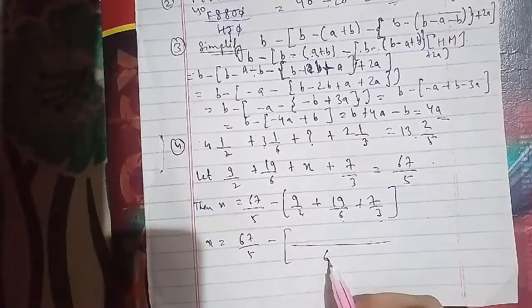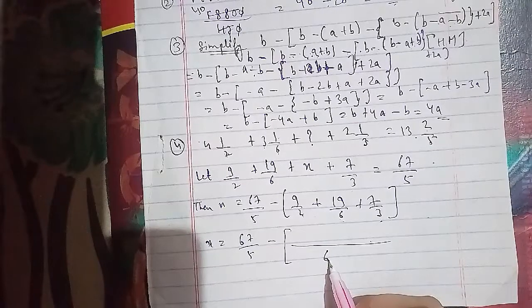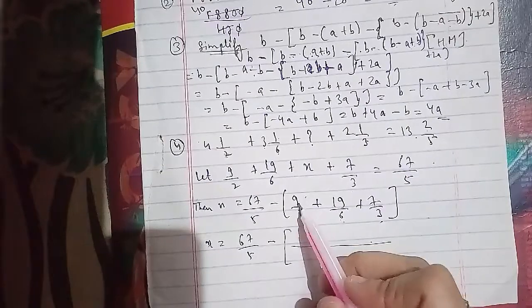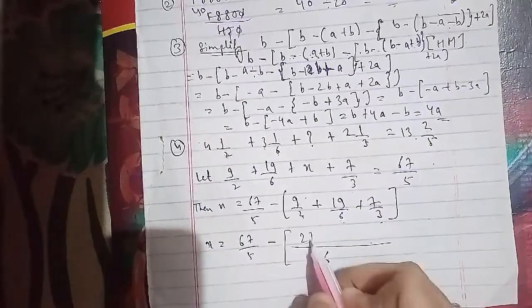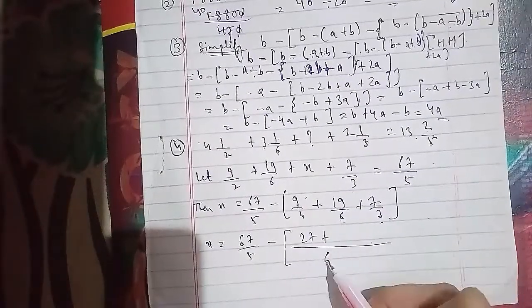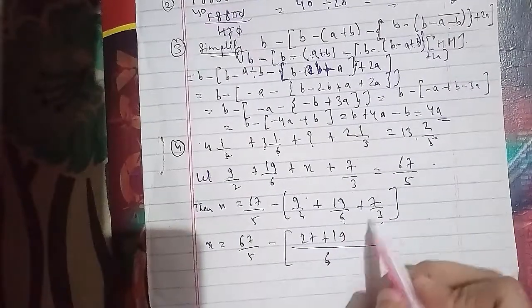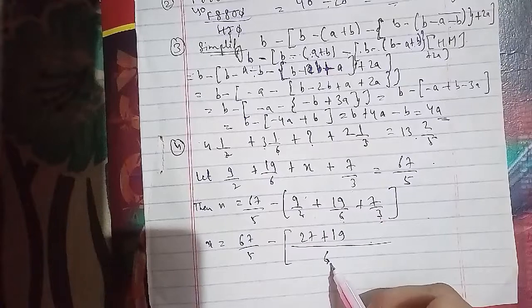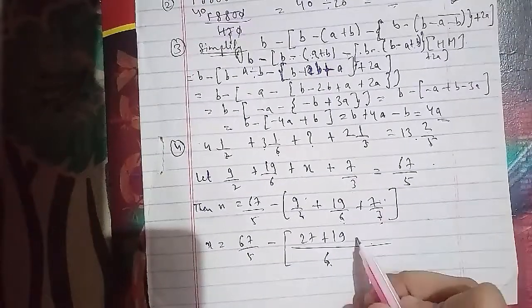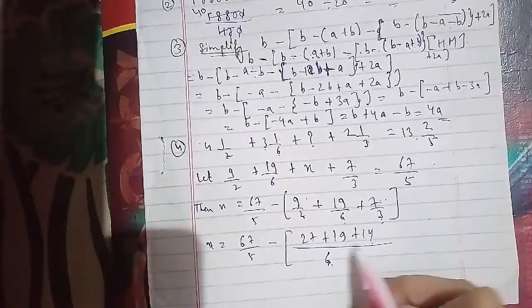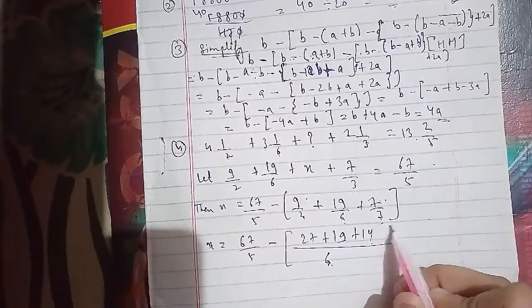So 2 के टेबल में 6 कितनी बार आता है, it is 3 times, and 3 times आता है, it means that 9 3s are 27, so we'll have 27 plus. 6 के टेबल में 6 कितनी बार आता है, it's 1 time, that is 19 itself. 3 की टेबल में 6 कितनी बार आता है, it's 2 times, so 7 2s are 40 plus 40. Okay, so that will do it.